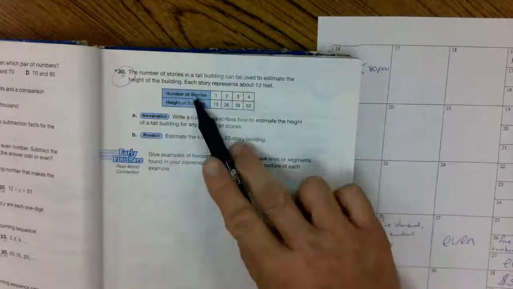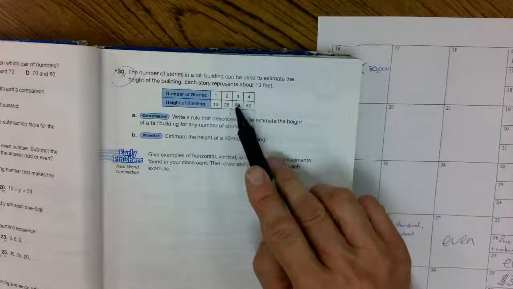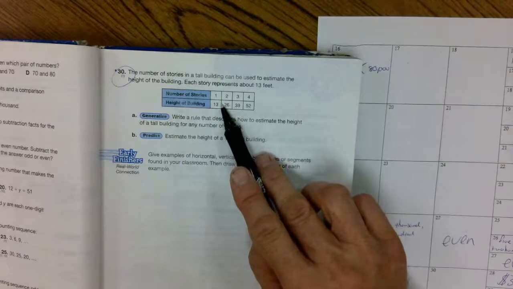So Garden Home School is a 2-story building. It's got the first floor and it's got the second floor. Now a basement doesn't count as stories. Stories are only above ground. Alright, so each story represents 13 feet. The first story is 13 feet, second story 26, so we're taking it times 13.